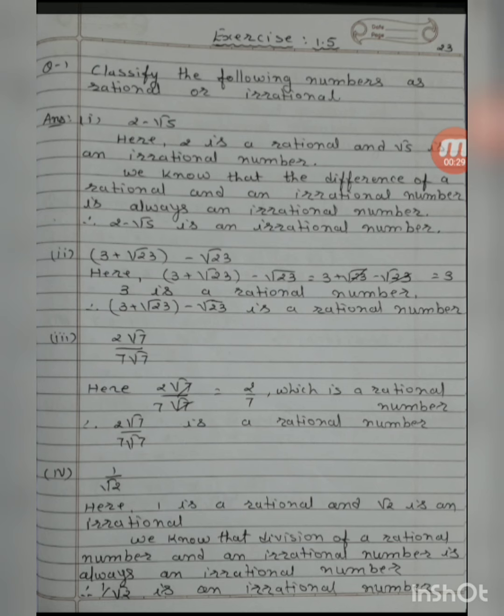Number 2, 3 plus root 23, in one bracket, minus root 23. Here we simplify it. We remove the bracket first and write 3 plus root 23 minus root 23. Plus root 23 minus root 23 cancel and we get 3. So here we can see 3 is a rational number. So we can say that 3 plus root 23 in brackets minus root 23 is a rational number.